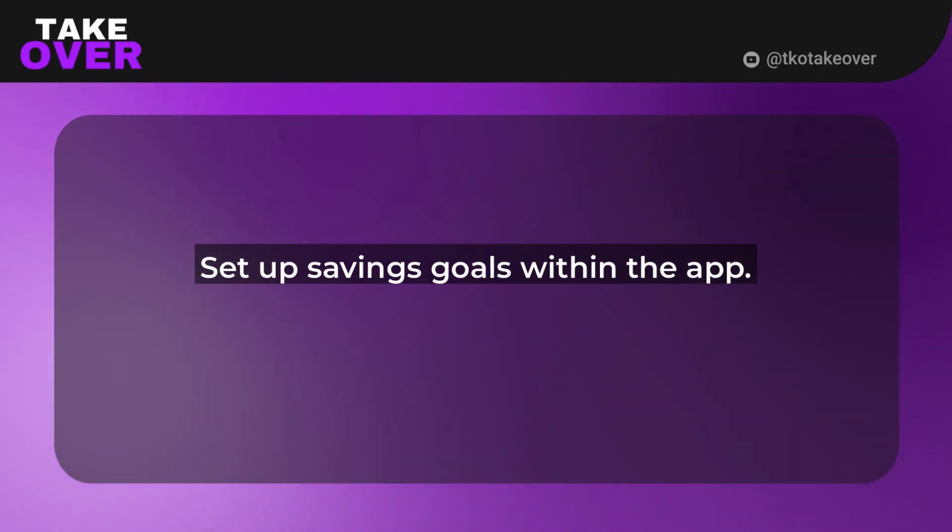Don't forget to set savings goals. Allocate a percentage of your income to savings categories, like an emergency fund or vacation fund. This helps you prioritize what's important.